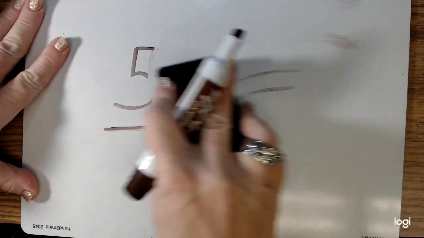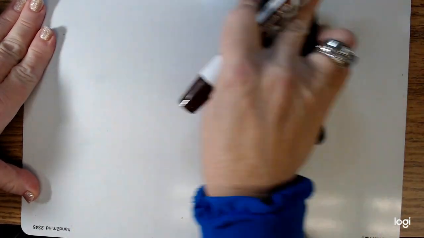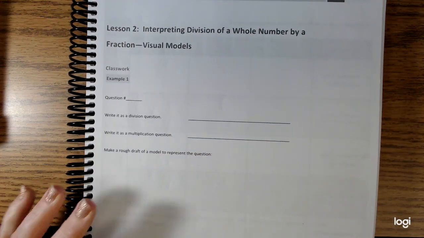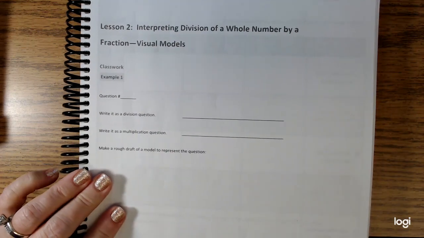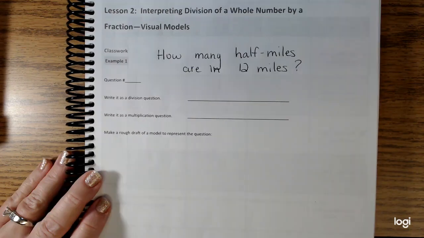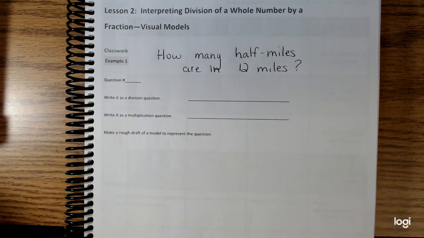So if you would go ahead and get your blue math books out, we're going to open up to S5, Lesson 2, and it looks like this. So go ahead and get that out for me, please. All right, so you can see I went ahead and wrote the question we're going to do today. And if time allows, your teachers might have you practice a few more of these questions after class.